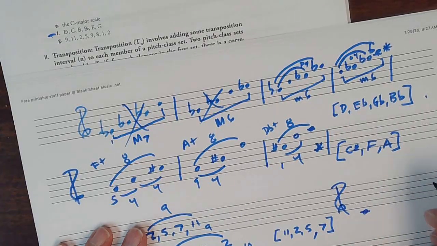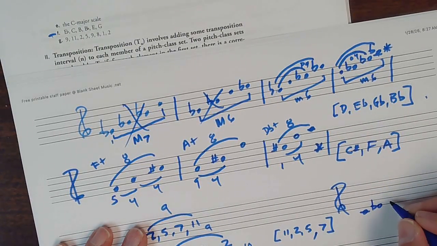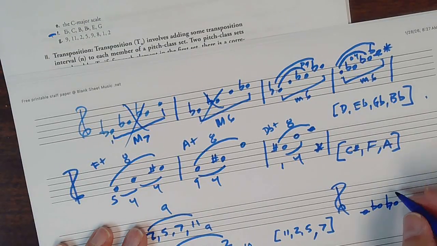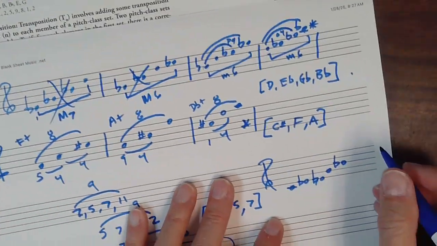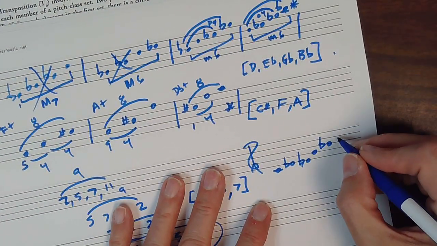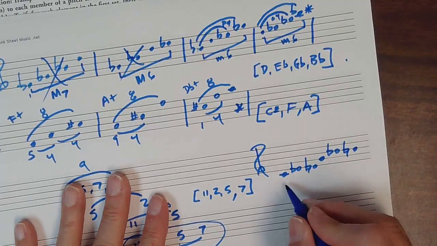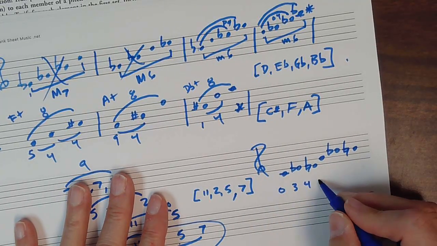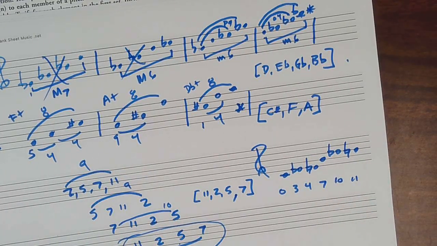So C, E flat, E natural, G, B flat, and B. Okay, I'm going to do this as numbers because I think it's easier. So this is 0, 3, 4, 7, 10, 11.